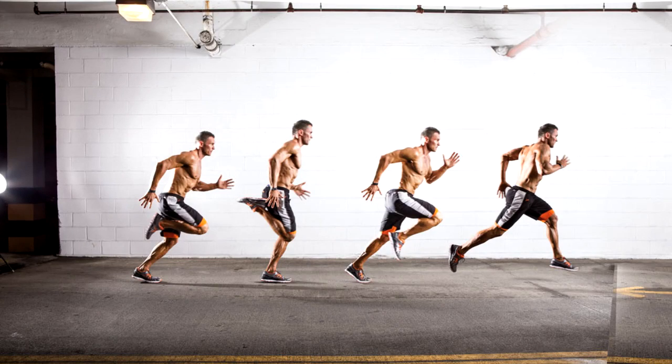Find opportunities during the day for even just 10 or 15 minutes of some calorie burning activity, such as walking around the block or up and down a few flights of stairs at work. Every little bit helps.